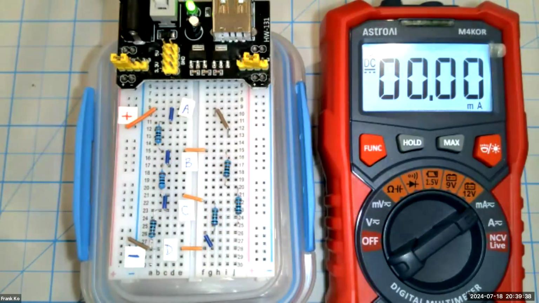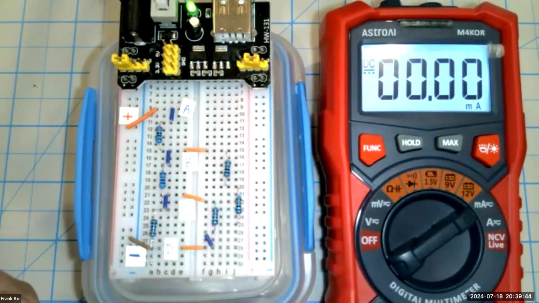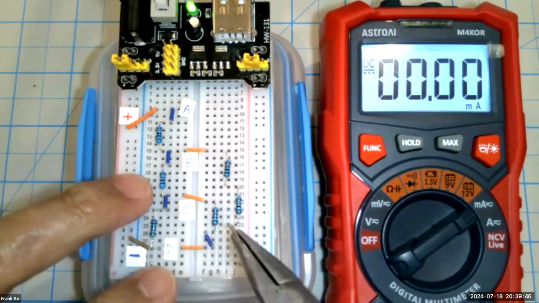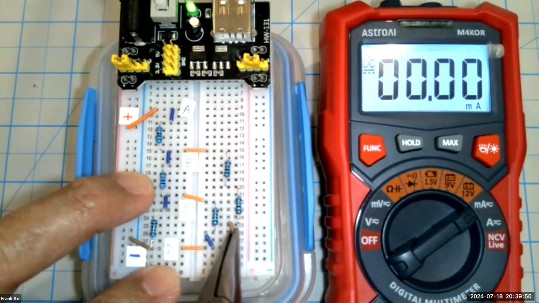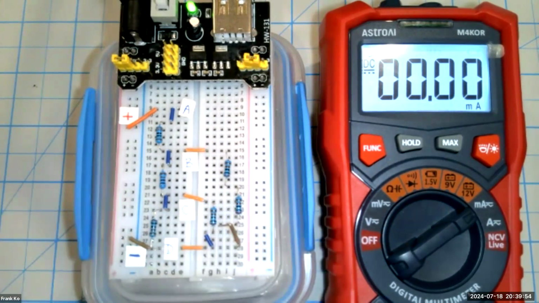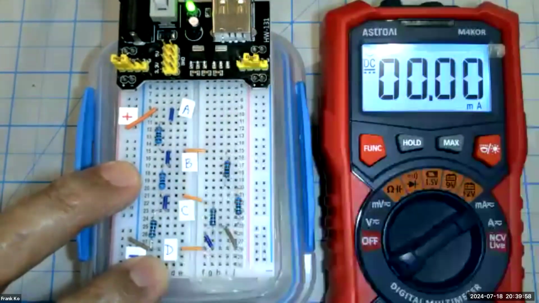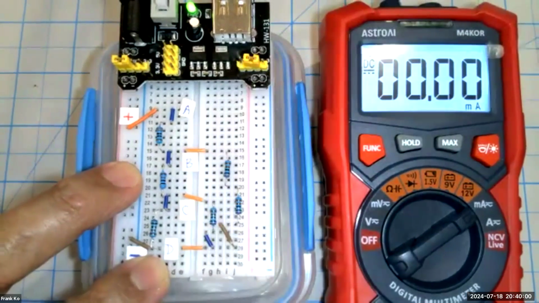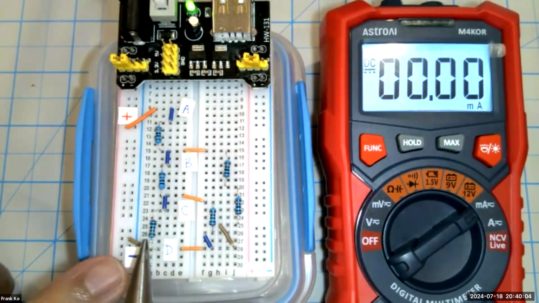Sweet. Now let's go ahead and rebuild this and measure the current through... go park it back. Yep, get back down there. Oops, sorry. Okay. Now we want to measure the current through R3.